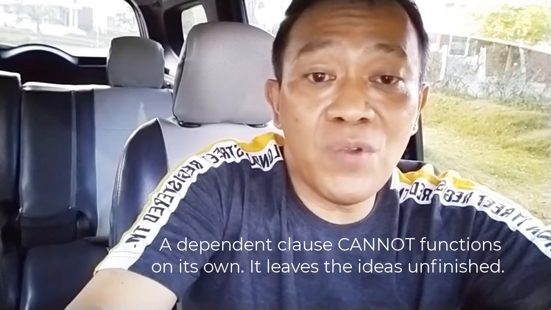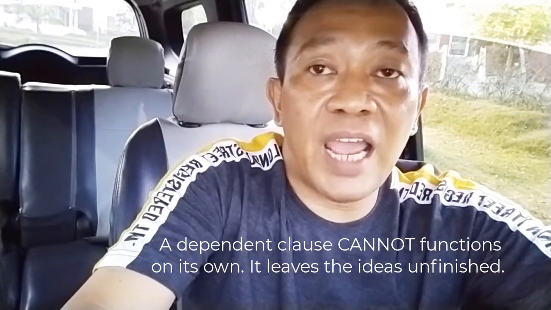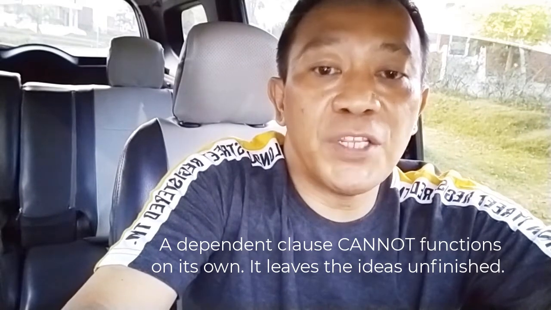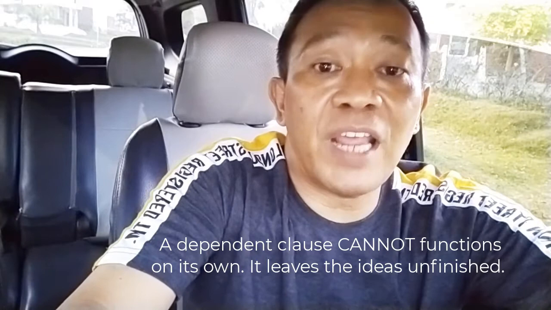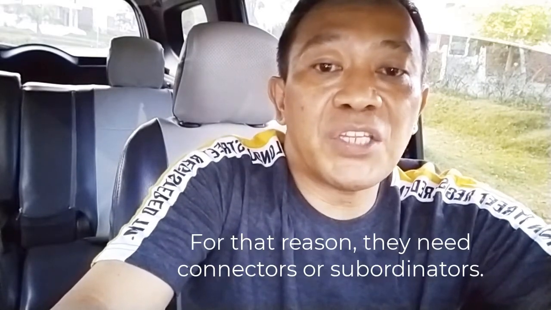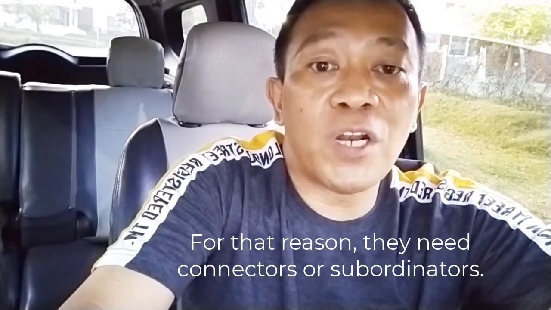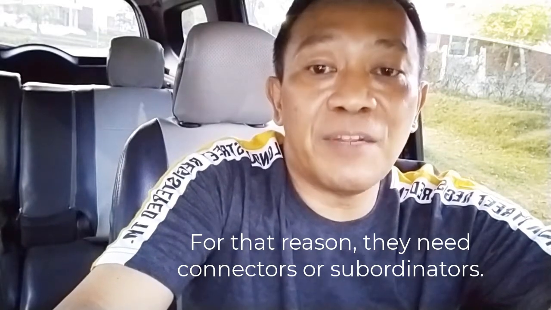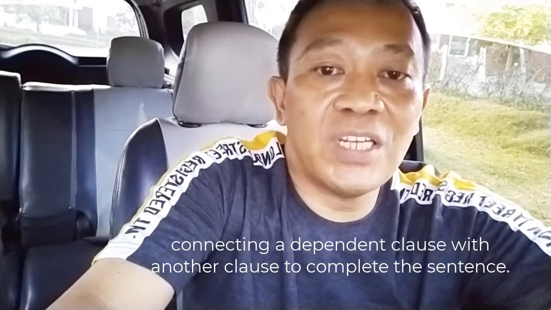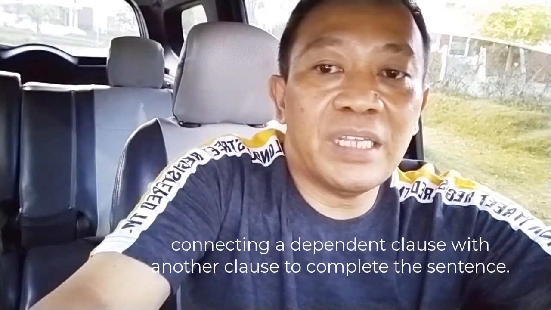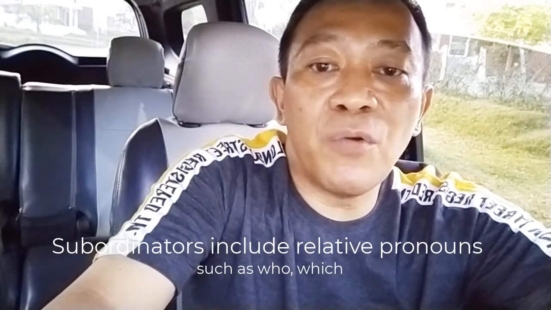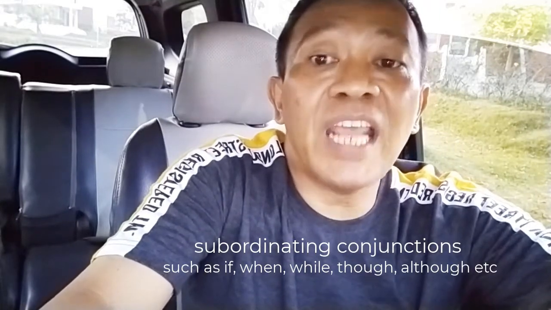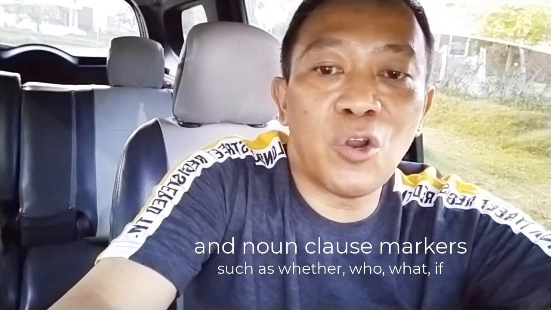Meanwhile, a dependent clause cannot function on its own because it leaves an idea or thought unfinished. A dependent clause alone cannot form a complete sentence. For that reason, it needs the so-called connector or subordinator, connecting the dependent clause to another clause to complete the sentence. Subordinators include relative pronouns and subordinating conjunctions and non-clause markers.